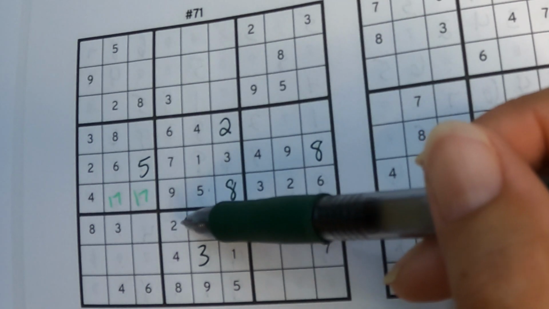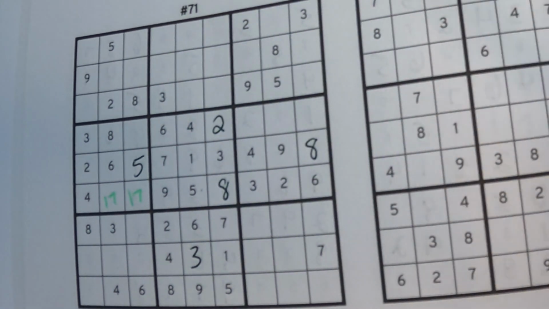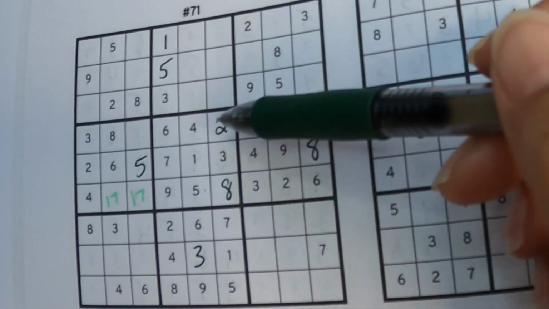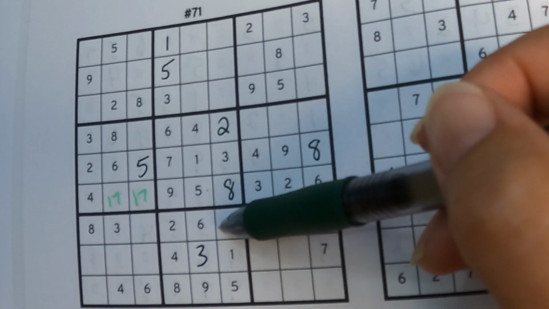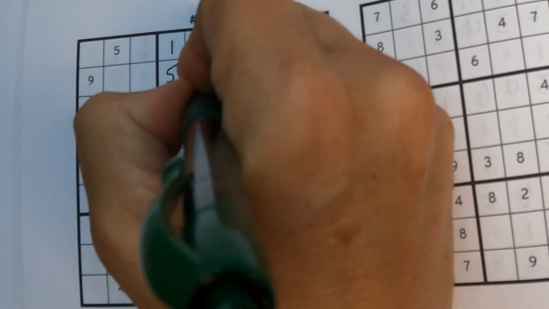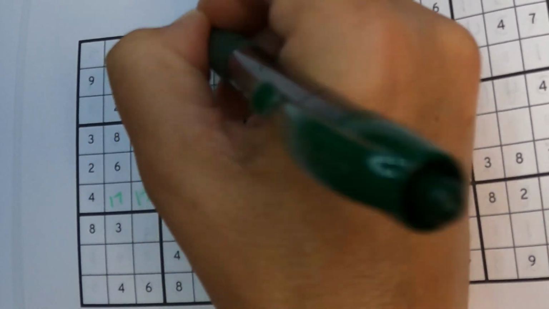For this column, we're missing 1 and 5. We've got a 5 here, so 1, 5. For this column, we're missing 2, 7, and 8. We've got 2 and 8 here, so this is our 7. 8 here, so 2, 8.